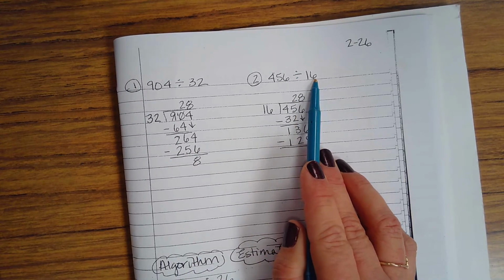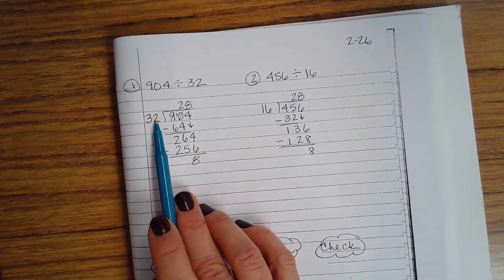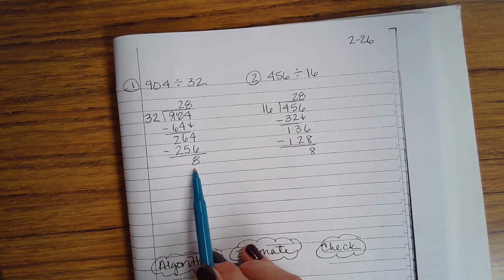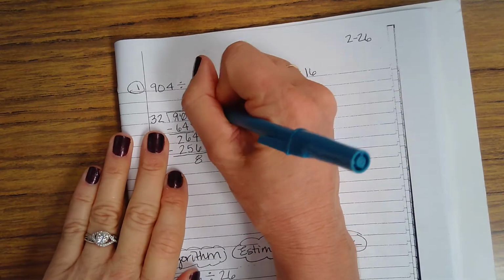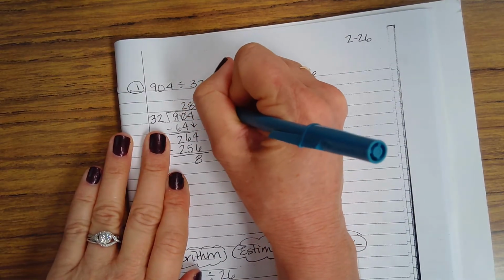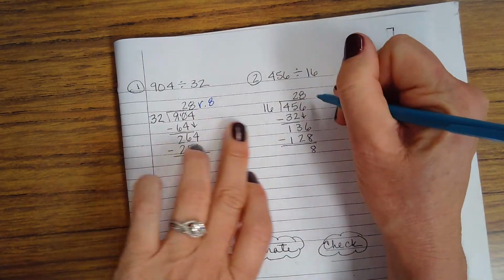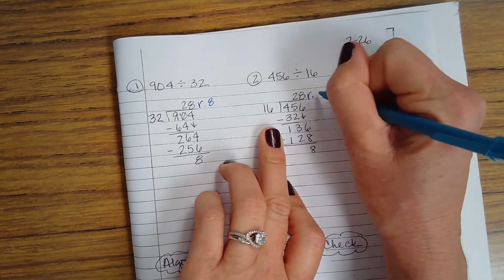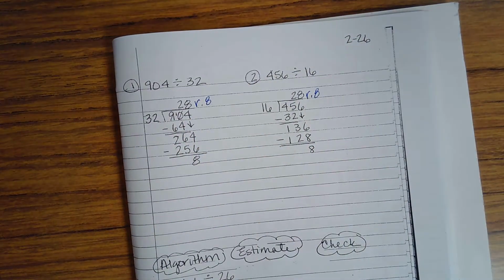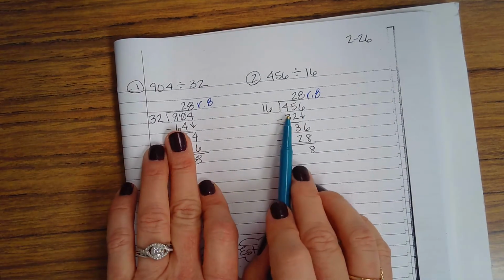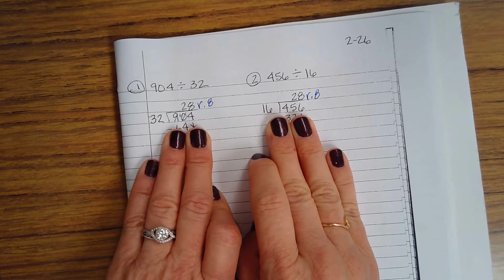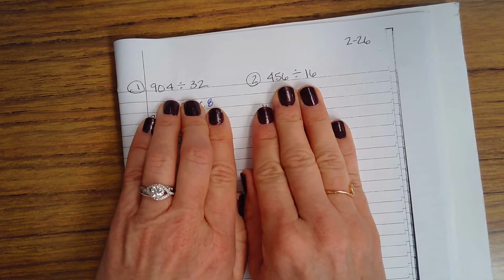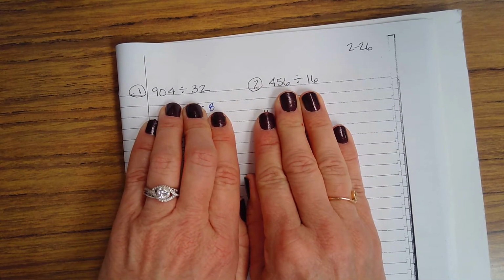Now, if we look at the division process, we notice that this ends up with 28 remainder 8, and this quotient is 28 remainder 8. But are these two numbers actually equivalent? Are they actually the same? Not exactly, right?